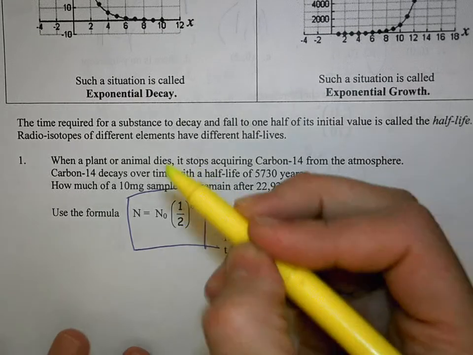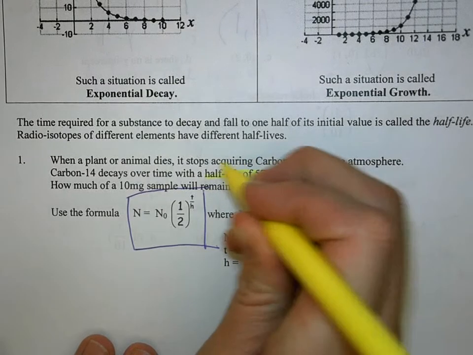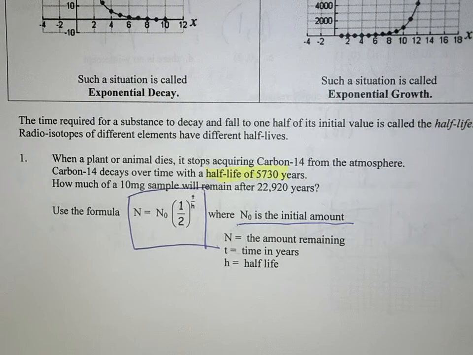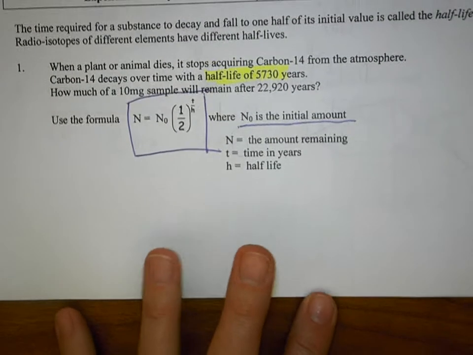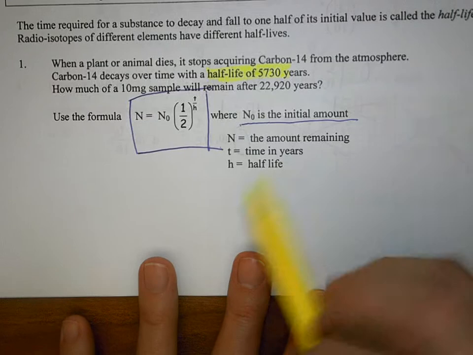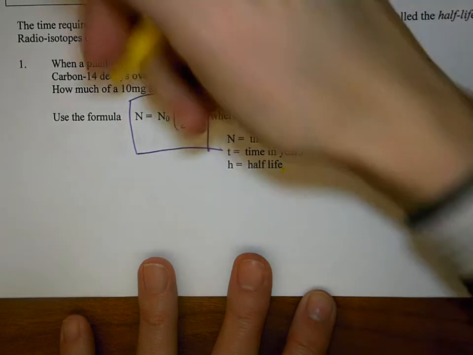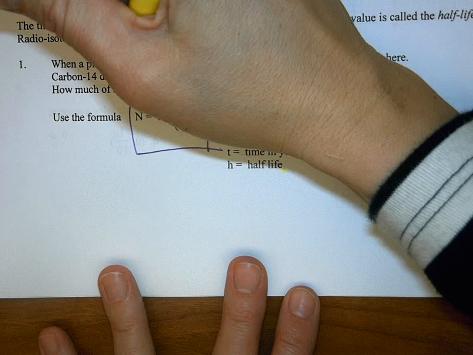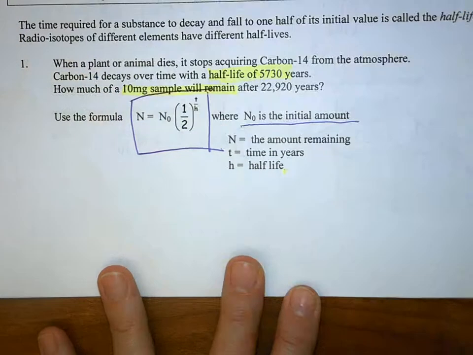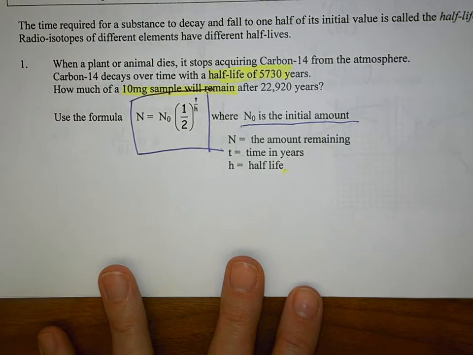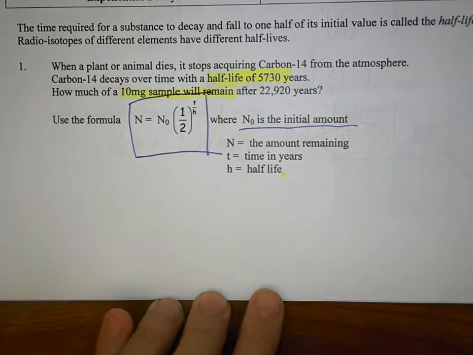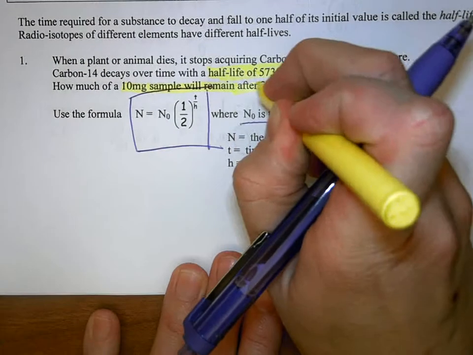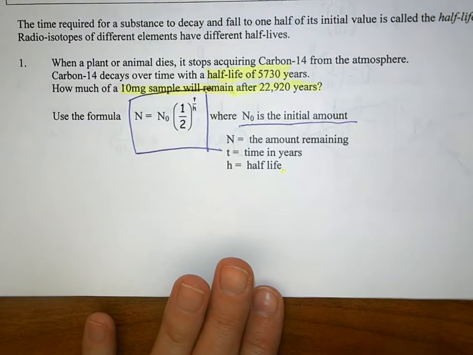Well, if you go up here, they give you the same information as well. Right here they said the half-life is 5,730 years. Do you guys see that? So where is that value going to go? It's going to go in for the H because they told you that H is half-life. It says how much of a 10 milligram sample will remain. So where does that N go, do you think? Yes, because that's your initial amount. You're trying to find how much is going to remain after that amount of years, right?